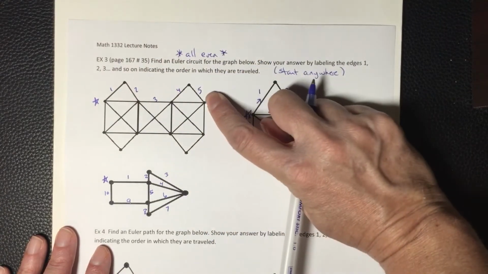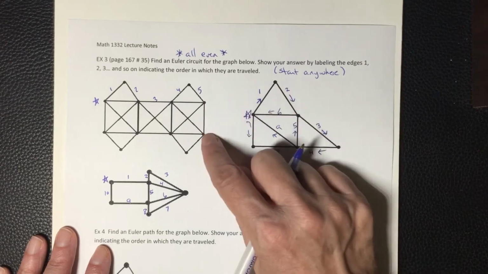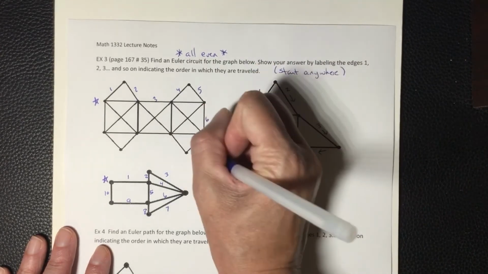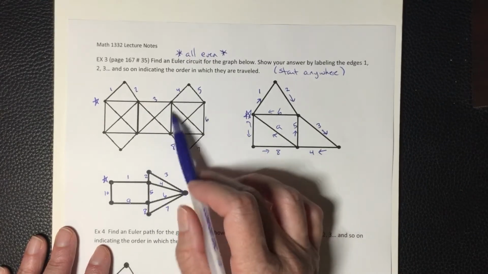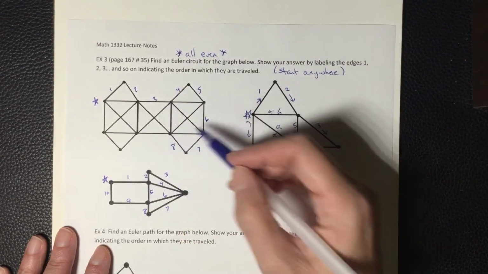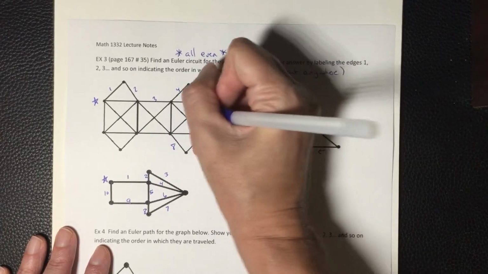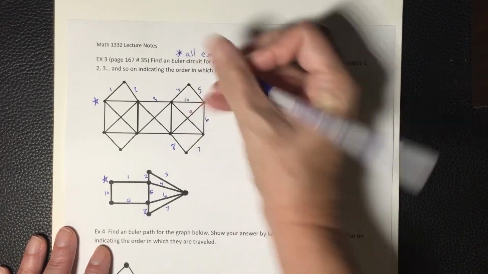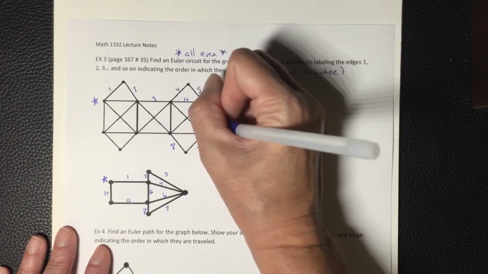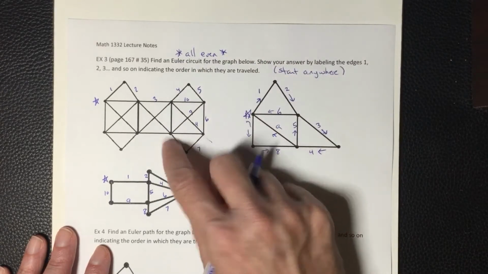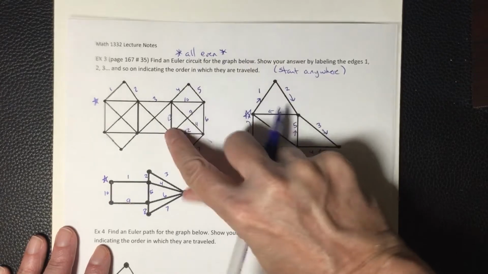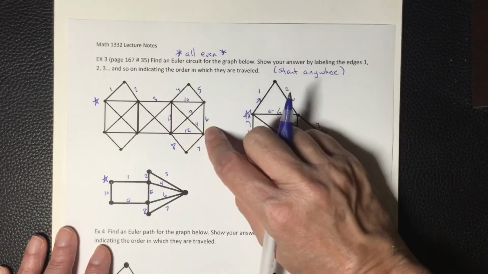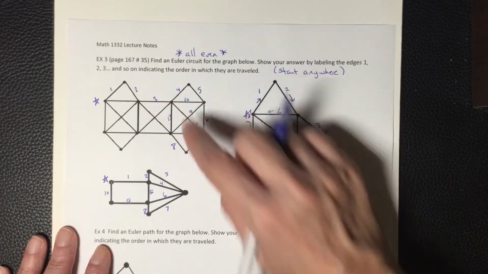That gets me to here. And then I'm going to come down and do this corner. So 6, 7, 8. Now before I move back, I'd like to get all of these edges traveled. So I'm going to do the diagonal. I'm going to go 9, 10, back down for 11, back across for 12, and then up for 13. So I started here, kind of did an X, and that took care of that whole little block there.